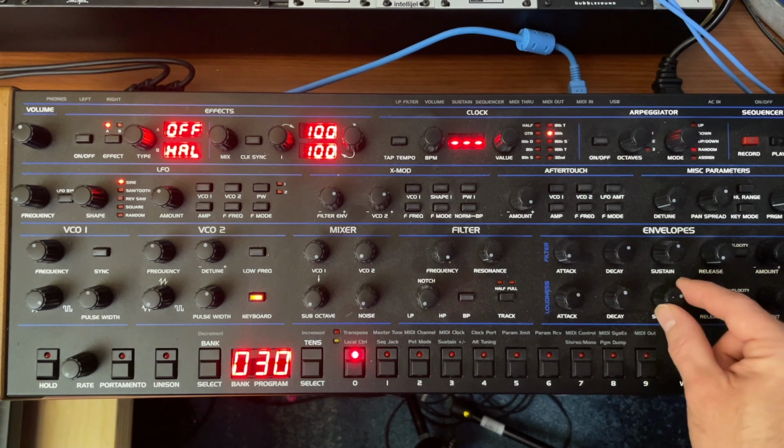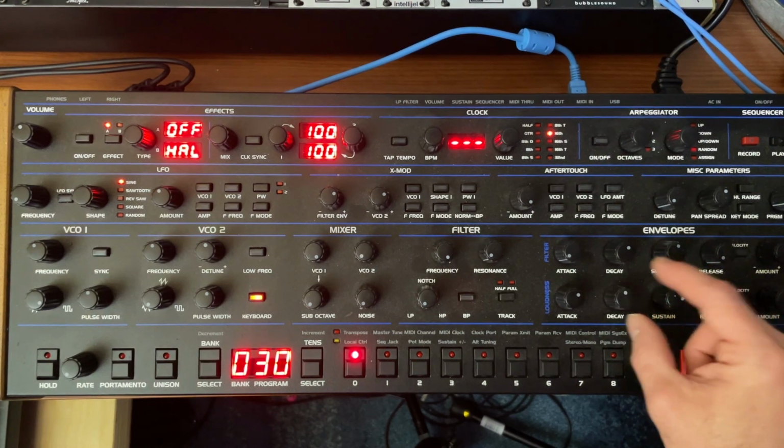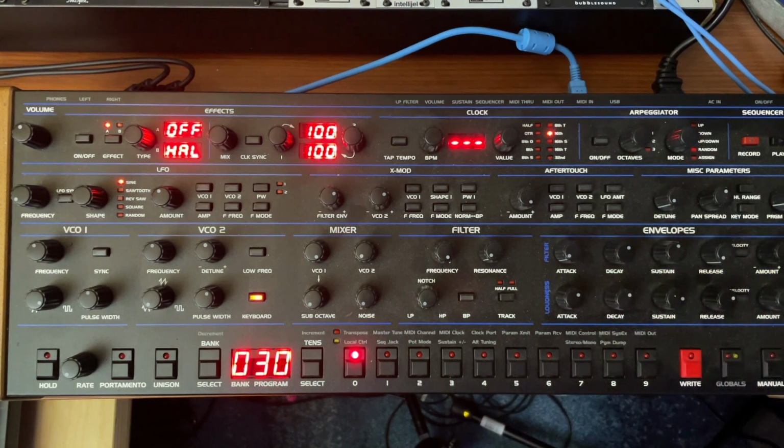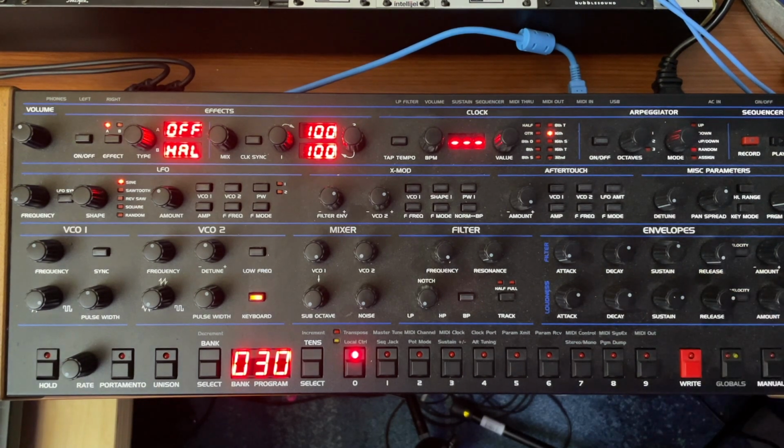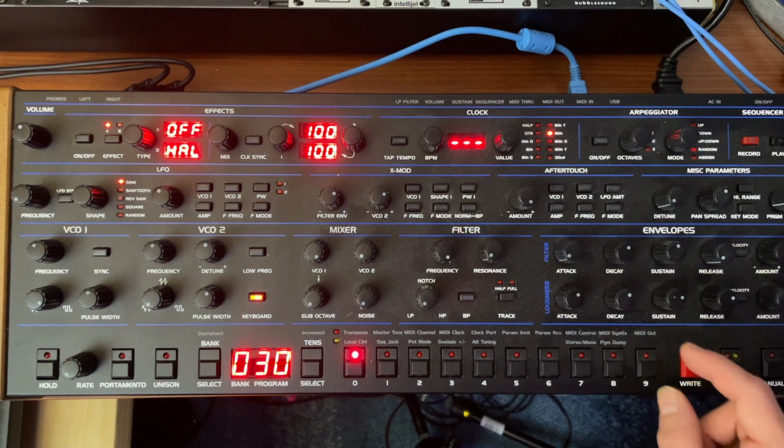And maybe I don't want this to sustain at full volume, so we're going to have it down here. Okay, kind of find the sweet spot for the sustain.